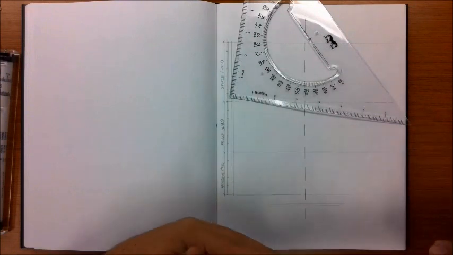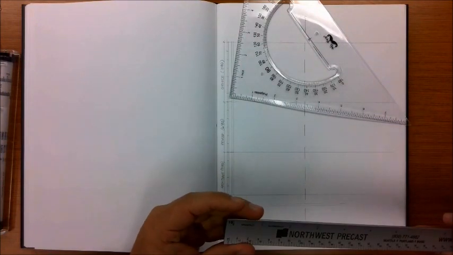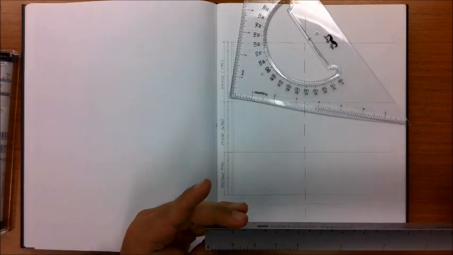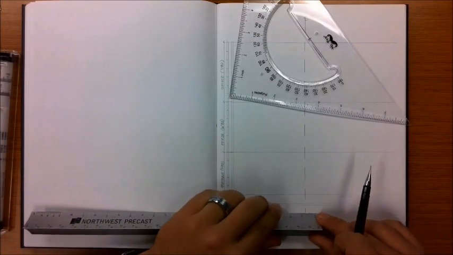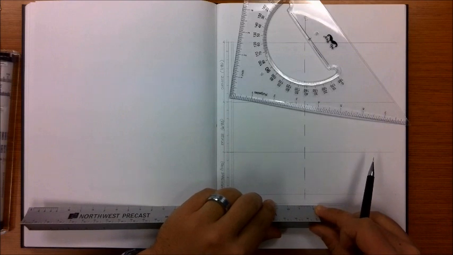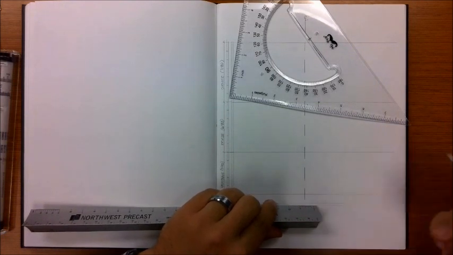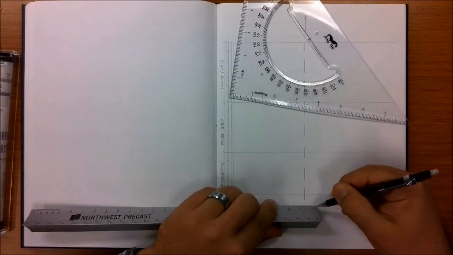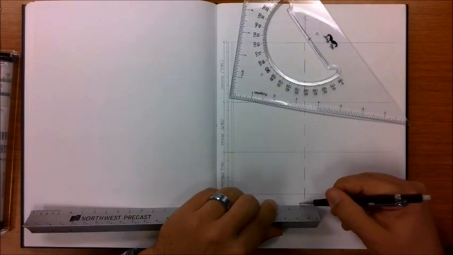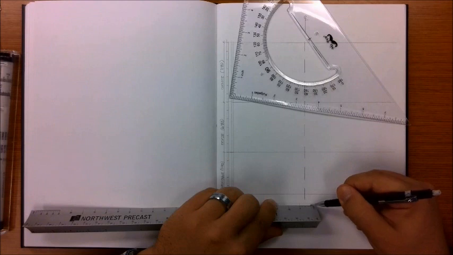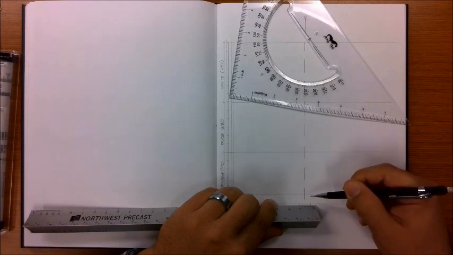And we are going to use our 1/2 inch scale. First off, before I do that, I'm going to center that 1/2 inch component, the one with all the teeth. And I'm going to put a line on the 0 and on the 12.